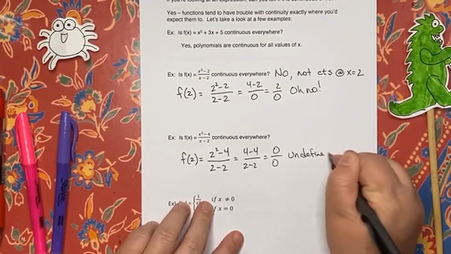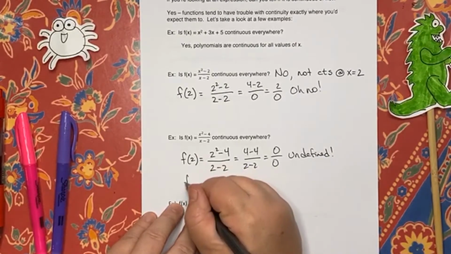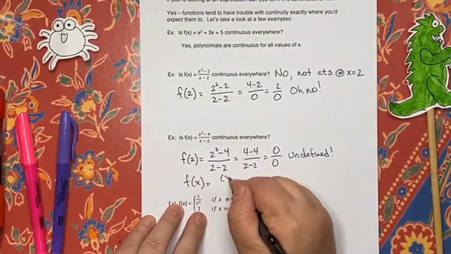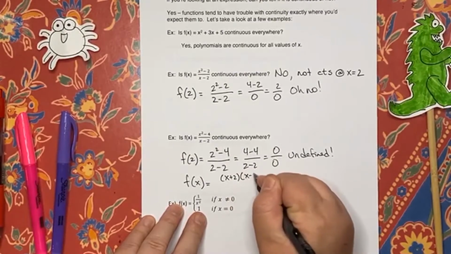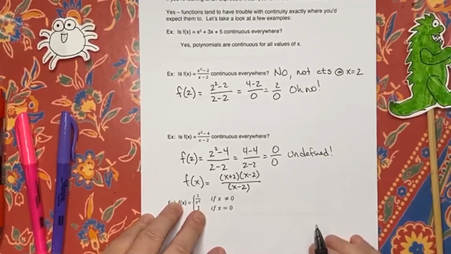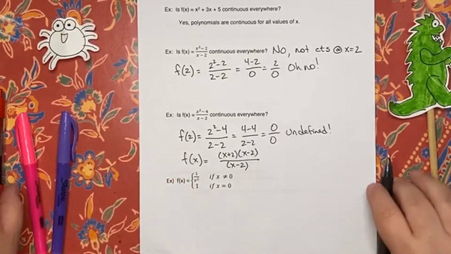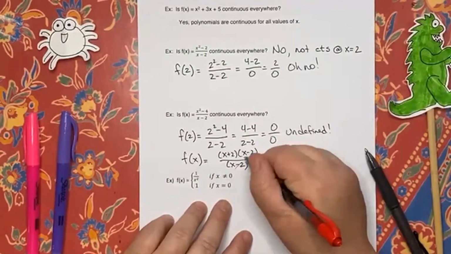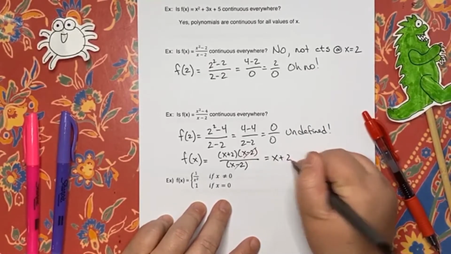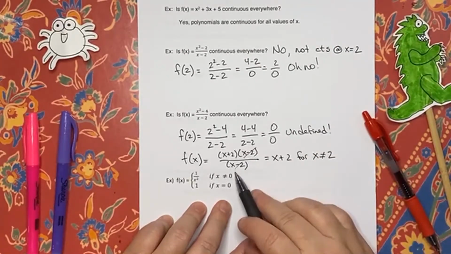so let me write that. Except, notice that x squared minus 4 can be written as x plus 2 times x minus 2. And remember the work that we did with rational expressions and rational functions? We said, wait a minute, we can cancel this. And so we get x plus 2 for x not equal to 2.